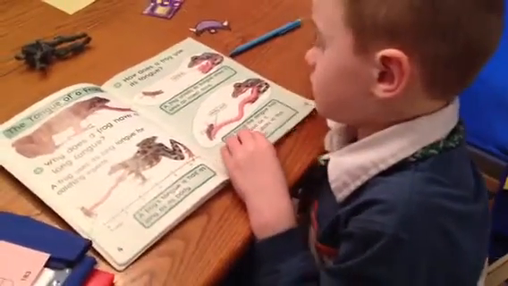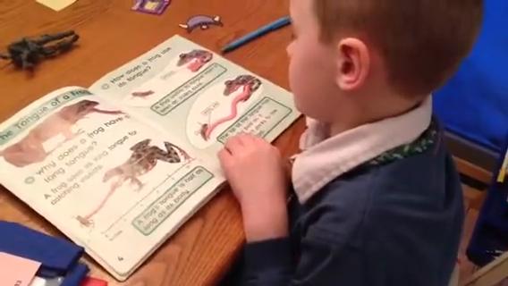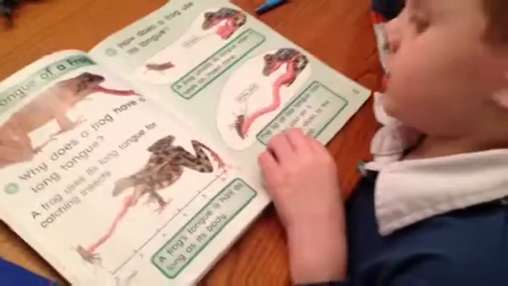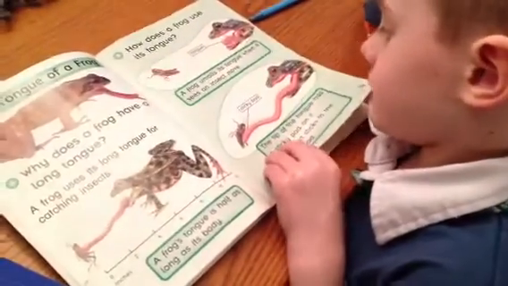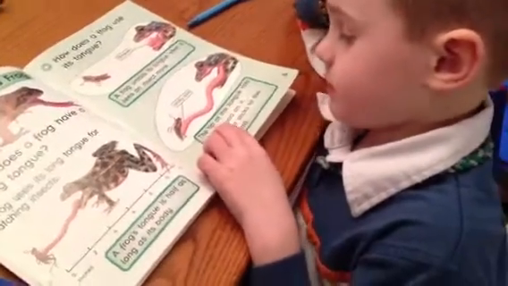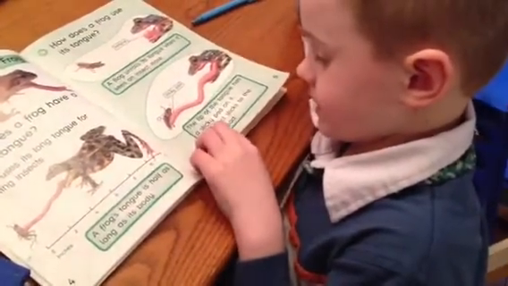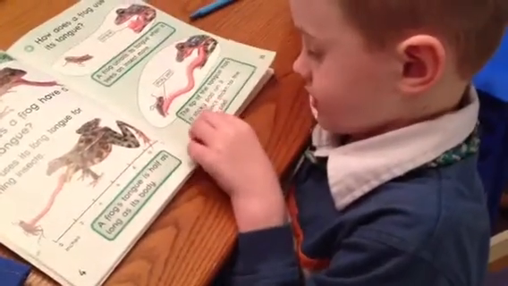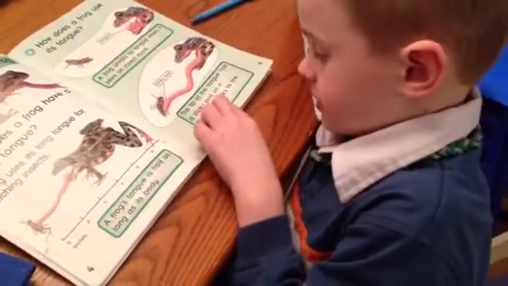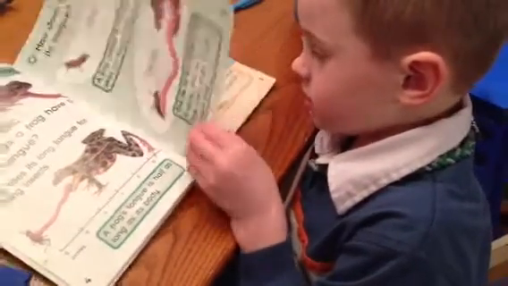A frog unrolls its tongue when it sees an insect move. Sticky pad. The tip of the tongue has a sticky pad on it. The insect sticks to the tongue pad.